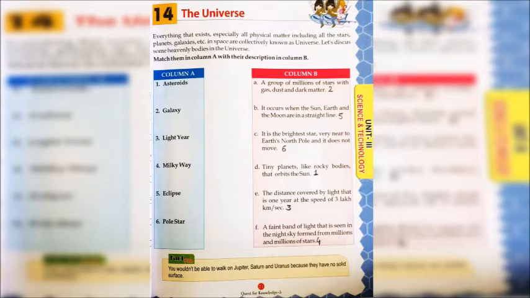Now the third is light year. It is the distance covered by light, that is 1 year at the speed of 3 lakh kilometer per second. So it will go with option E, the distance covered by light, that is 1 year at the speed of 3 lakh kilometer per second.